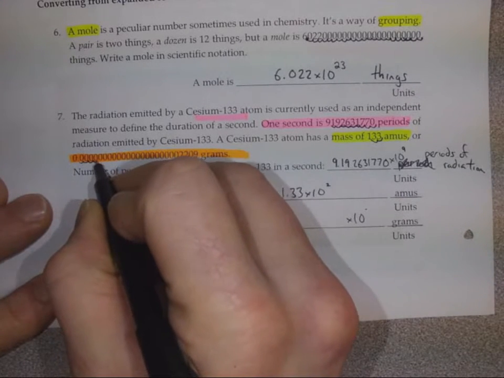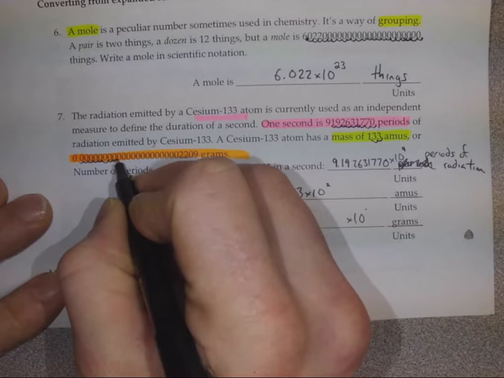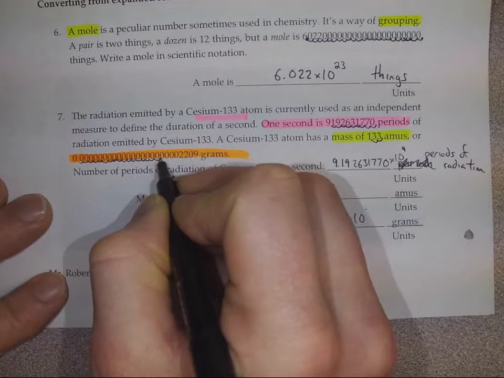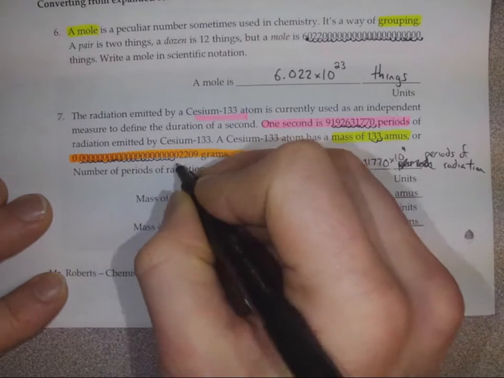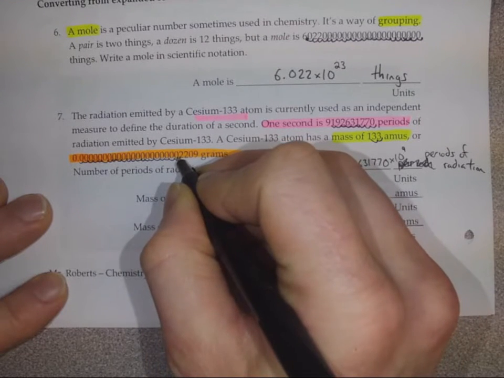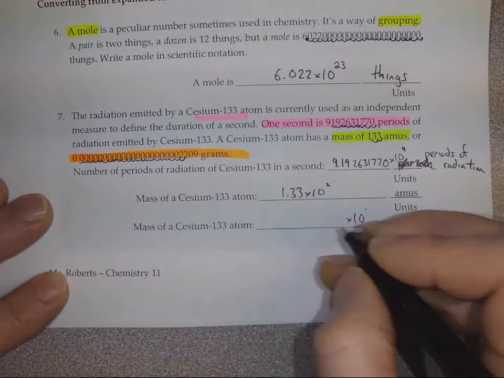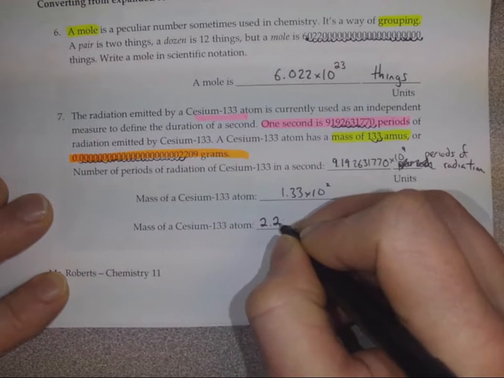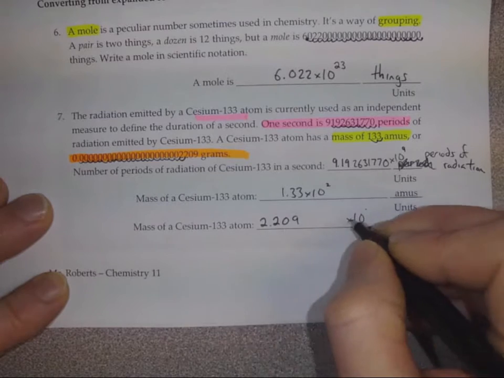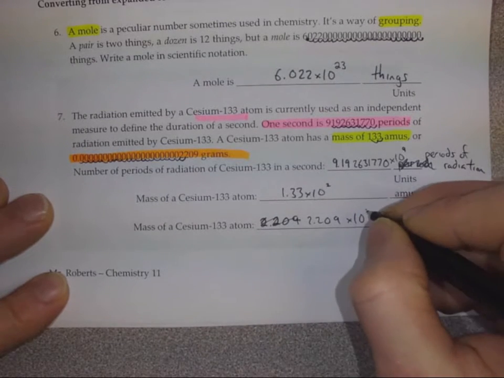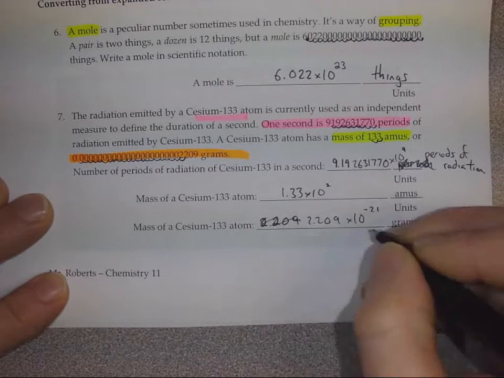1, 2, 3, 4, 5, 6, 7, 8, 9, 10, 11, 12, 13, 14, 15, 16, 17, 18, 19, 20, 21. Do we stop there? No, because we're trying to make a number between 1 and 10. So we go 21, and now we have 2.209, and that's a number between 1 and 10. 2.209 times 10 to the power of negative 21 grams.